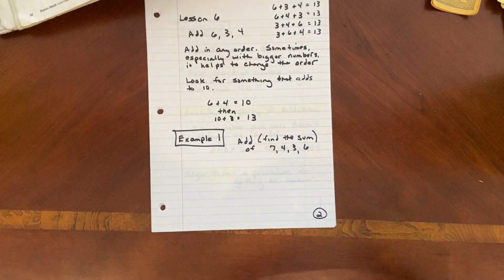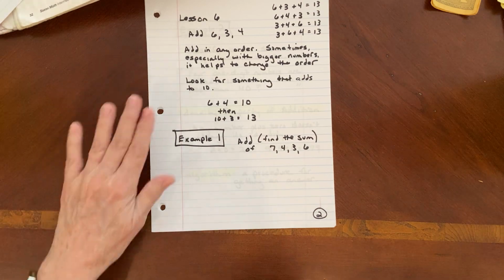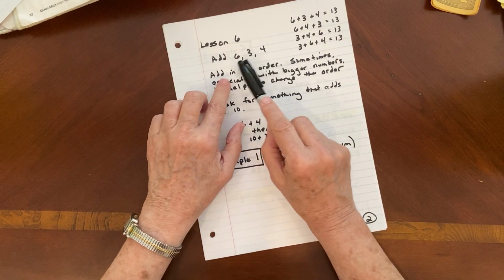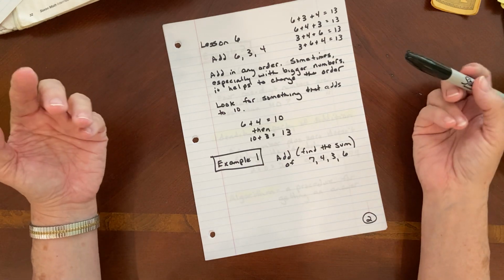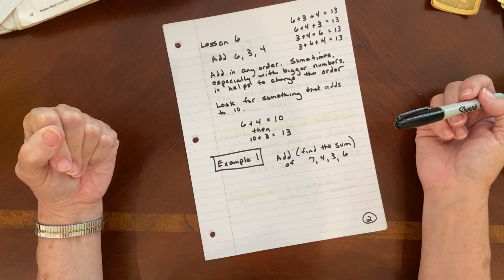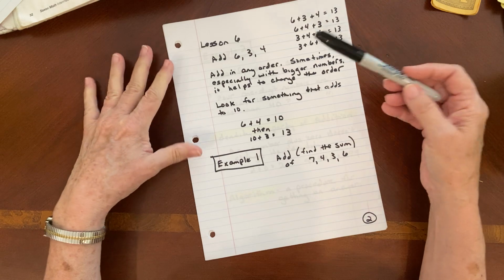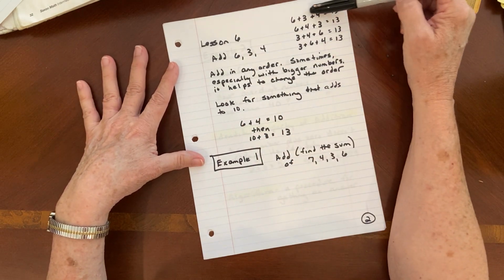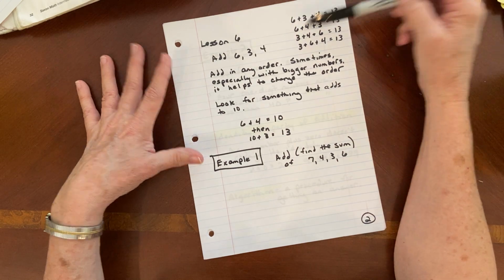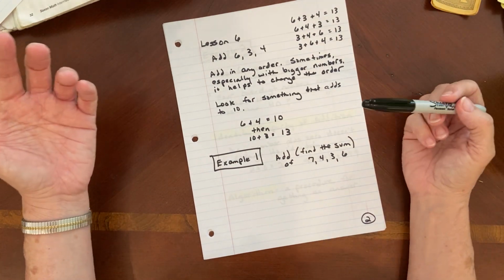The next thing they want you to do is add 6, 3, and 4. Again, first grade stuff. But they want you to think about it a little bit differently using the commutative property. So I can make any order I want. I can do 6 plus 3 plus 4, 6 plus 4 plus 3. They're all going to equal 13, right?